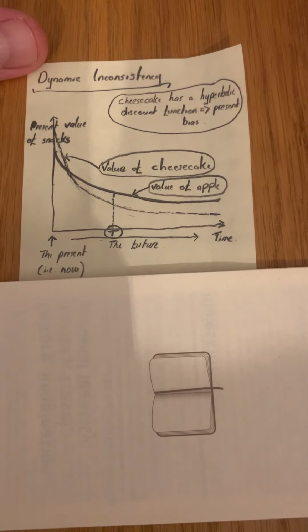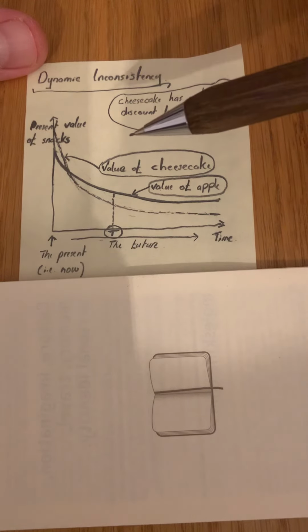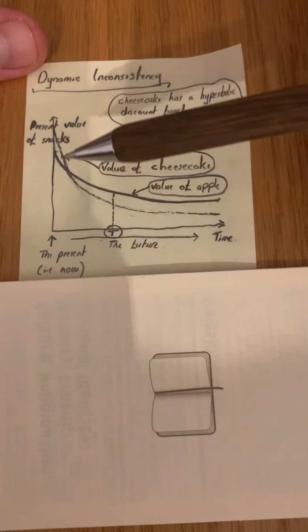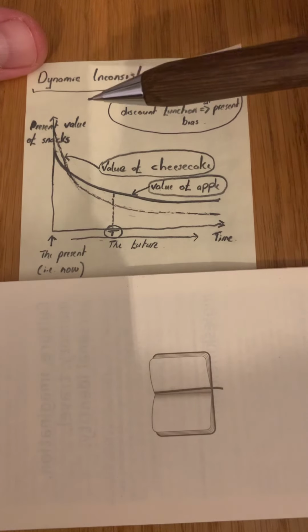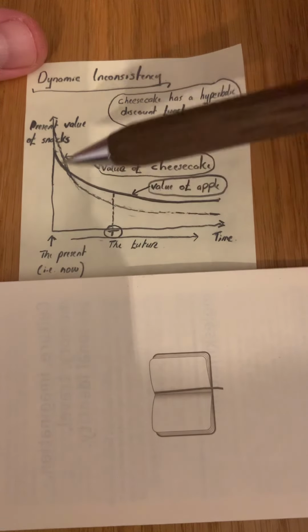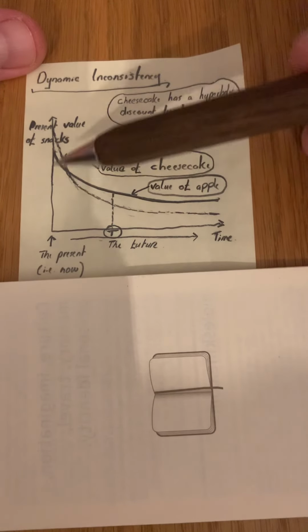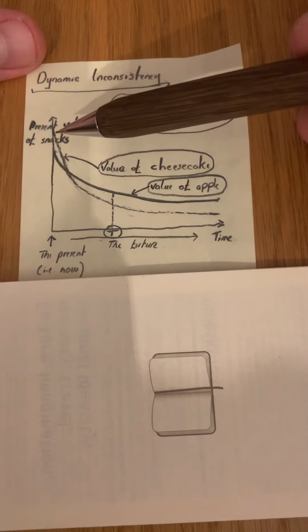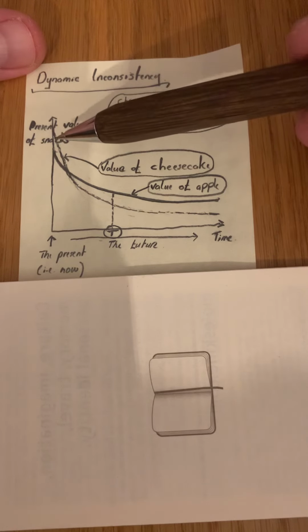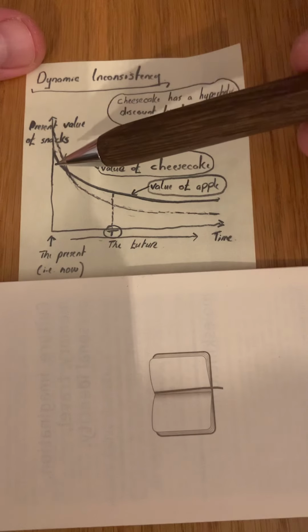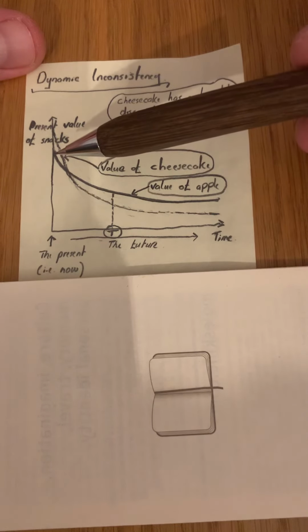Imagine an individual who is asked to choose between a cheesecake and an apple in the present moment, and assume, perhaps because of present bias, that they place a higher value upon the cheesecake. This is the value function for the cheesecake.